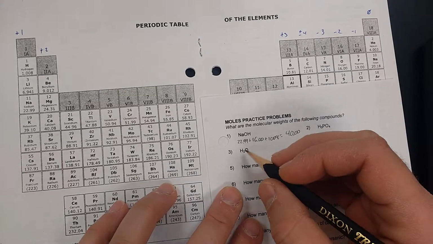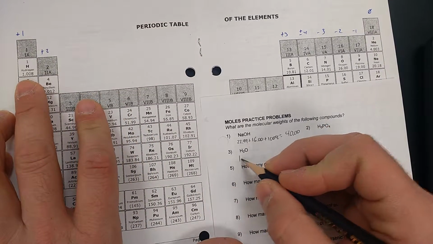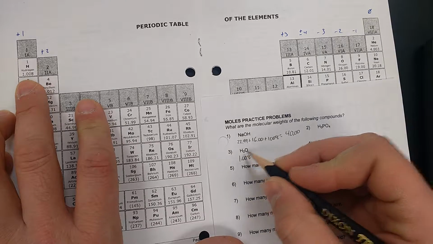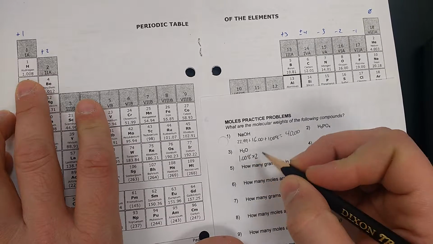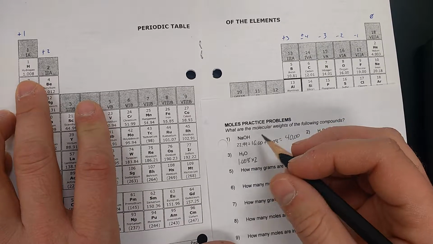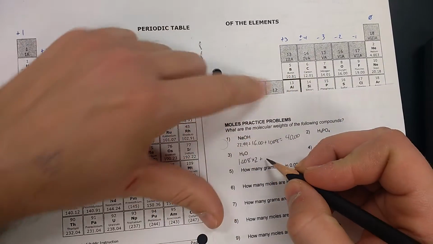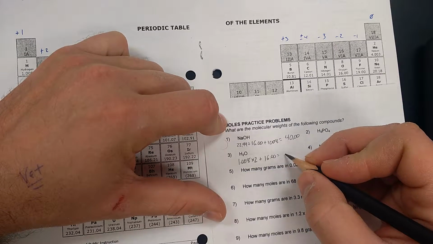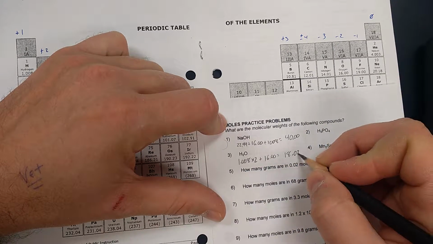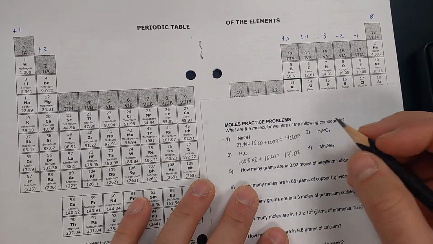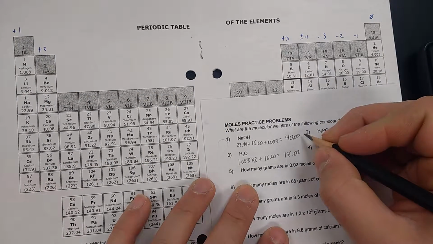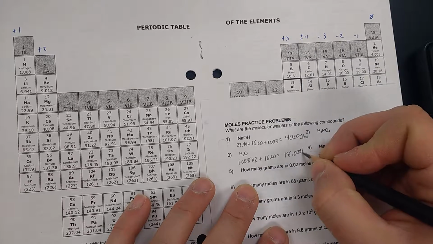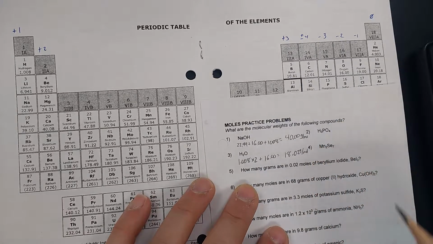For H2O, hydrogen's 1.008. Now we've got 2 hydrogens, so we're going to need to multiply that by 2, so we get each of the hydrogens in there, plus the mass of oxygen, 16.00, and that's going to equal 18.02. Now the units for all of these, if we want to put some units with these, are grams per mole, because that is the number of grams in 1 mole.